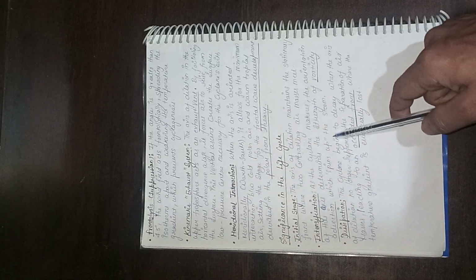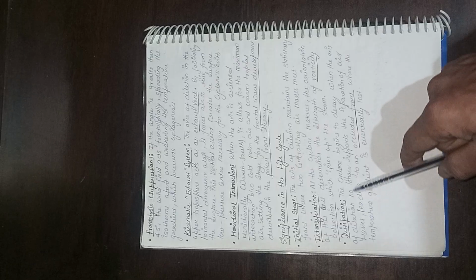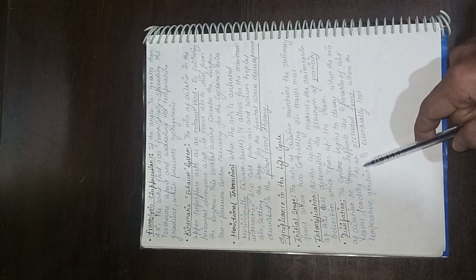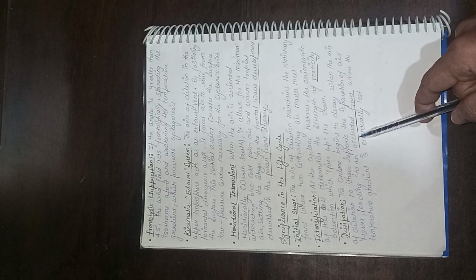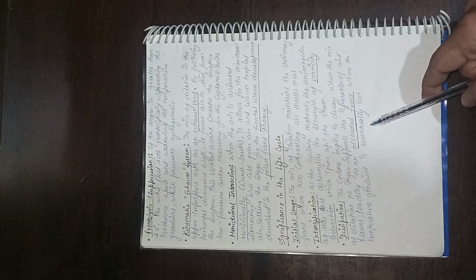Dissipation. The cyclone begins to decay when the axis of dilation no longer supports the separation of air masses, leading to an occluded front where the temperature gradient is eventually lost.